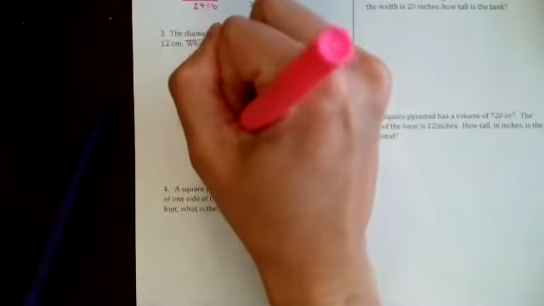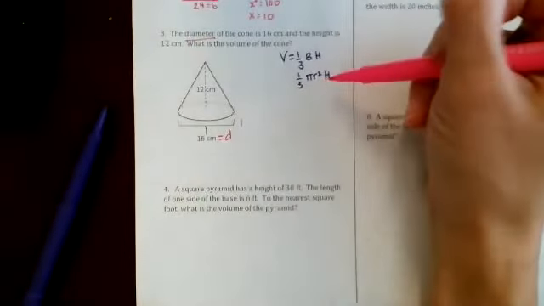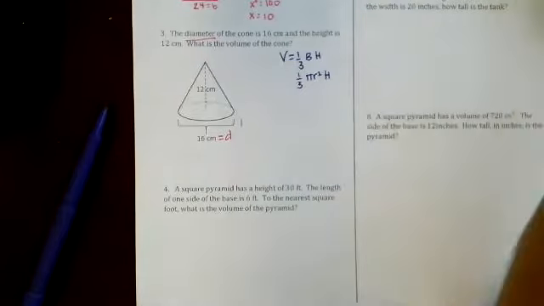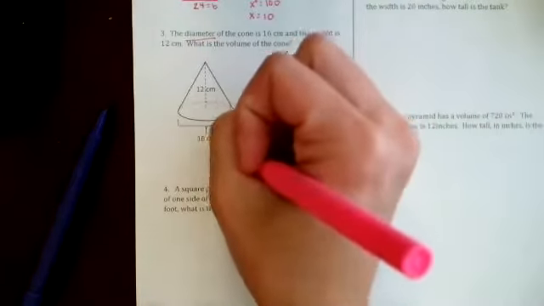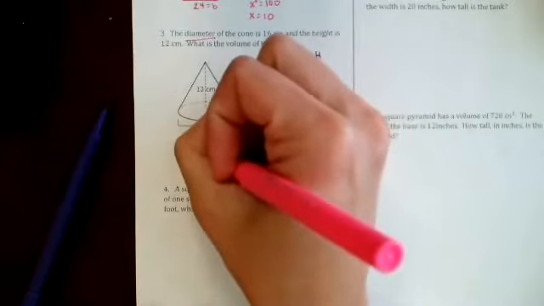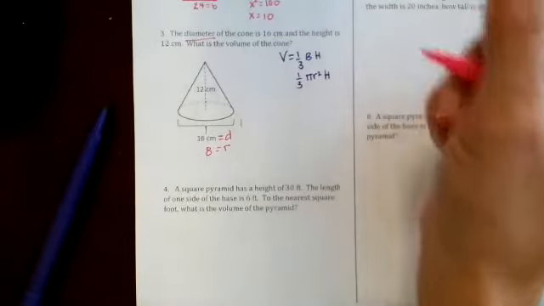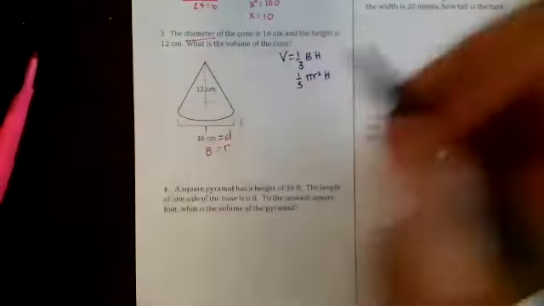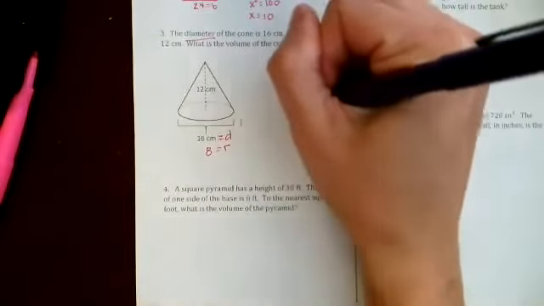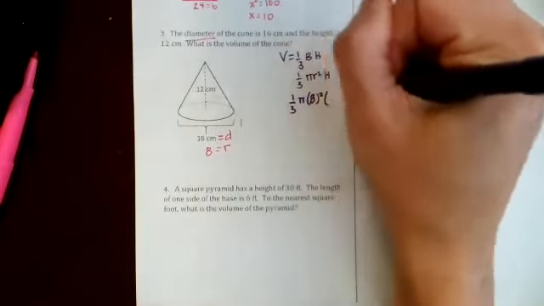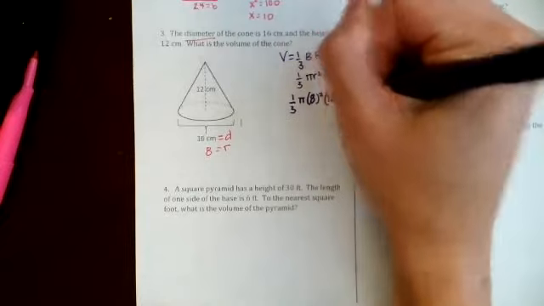Right, so 16 is the diameter. Diameter is not in our equation, so we have to find the radius. So we have to cut the diameter in half. The radius is 8. So now I can plug all this into my equation. 1/3 pi times 8 squared. The height of the cone is 12.